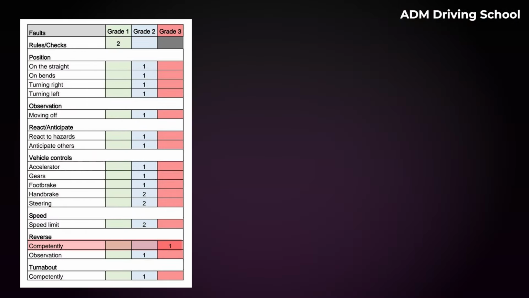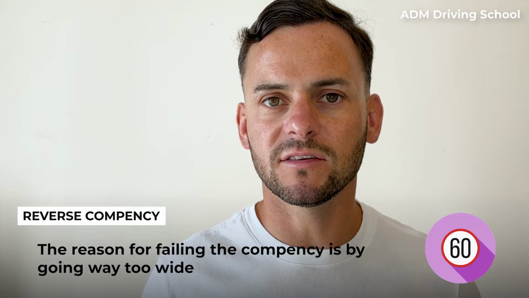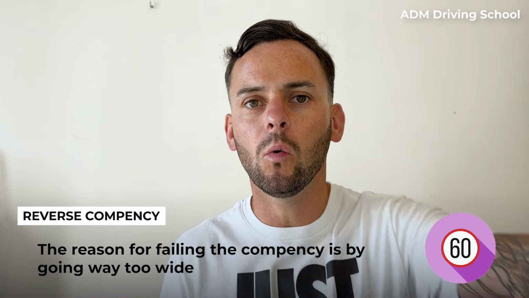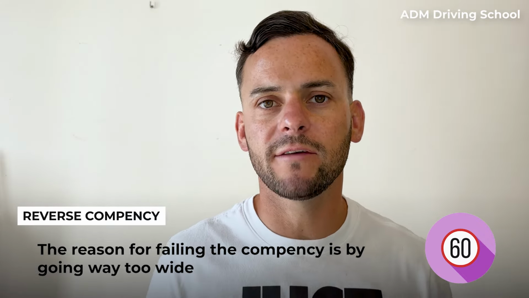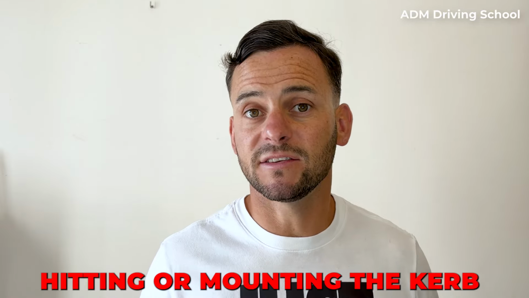Next we see they're onto the reverse around the corner and they picked up a grade 3, or they failed their test for competency. The reason why you would fail your test for competency is for going way too wide and being miles away from the curb. Or the reverse of that is hitting or mounting the curb. That's the main reasons why people usually get a grade 3 for competency doing the reverse.